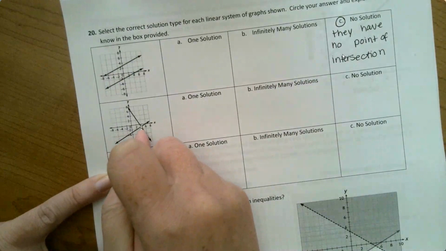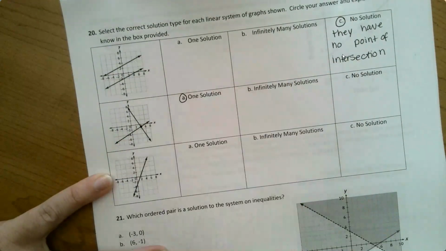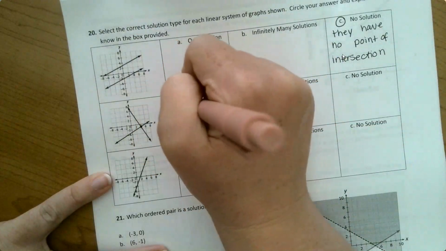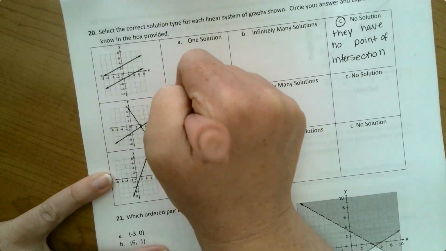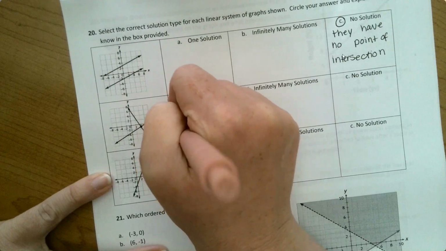Okay, this one we have a point of intersection, which is one solution. So the lines intersect at one point.